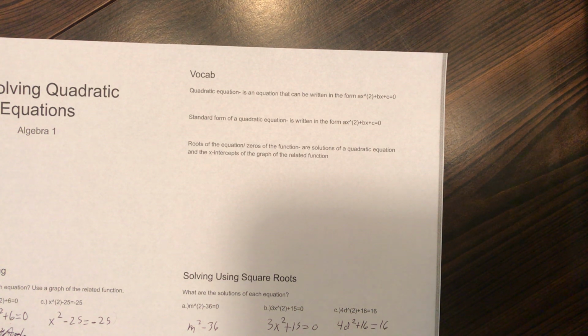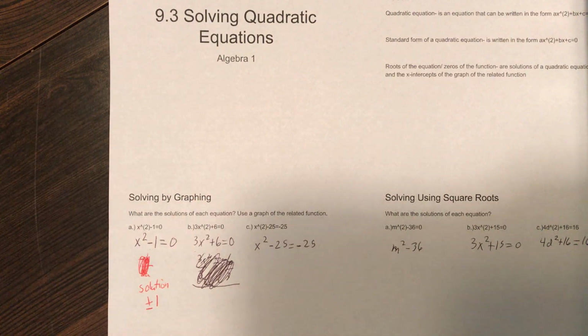Okay. And then the roots of an equation, or the zeros of the function, which are going to be our answers, our solutions, are the solutions of a quadratic equation and the x-intercepts of the graph of the related function. Now, just like yesterday, I'm struggling a little bit with using this Google PowerPoint. It's not quite as nice as regular PowerPoint.